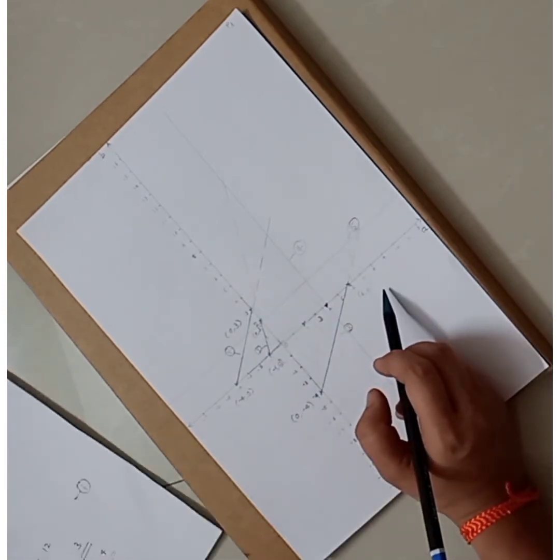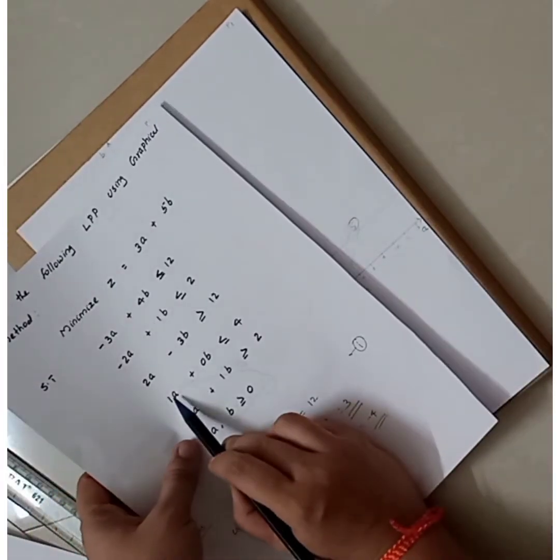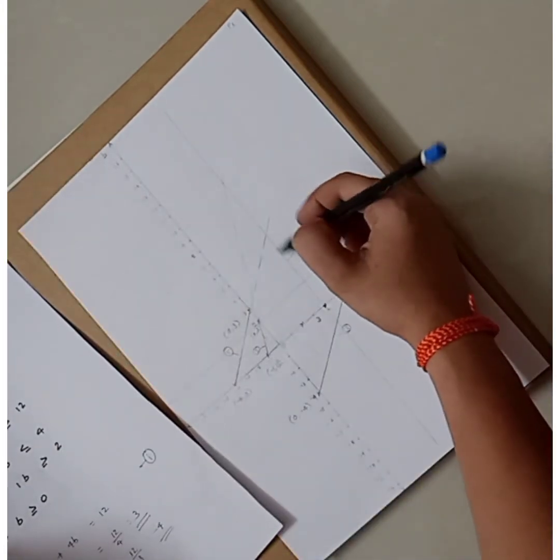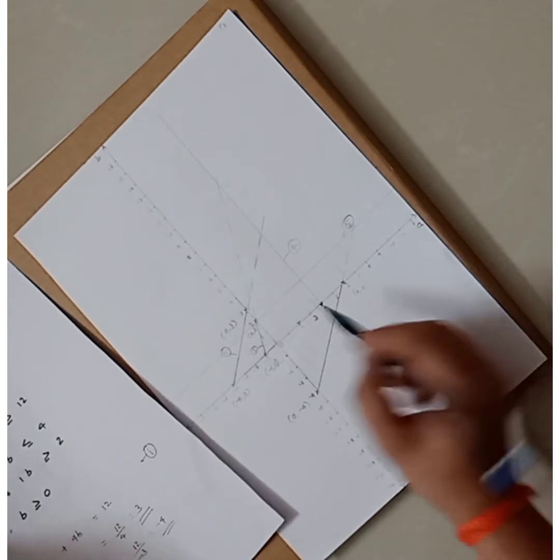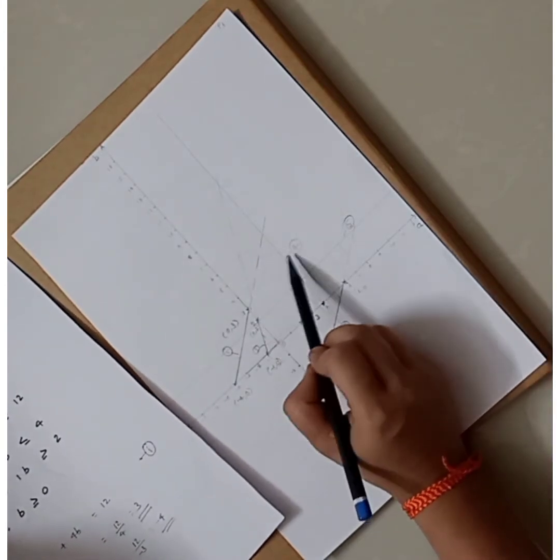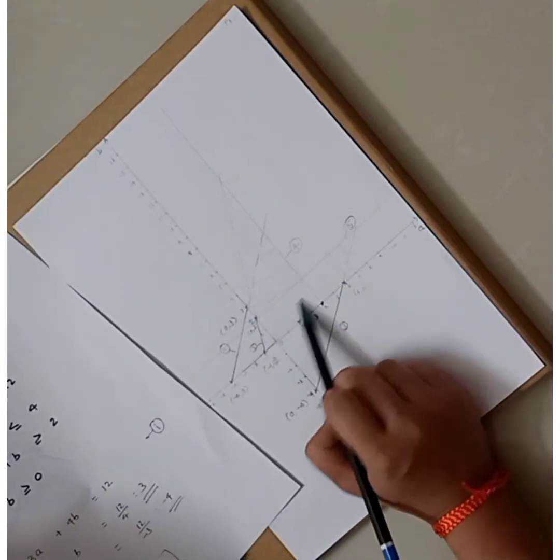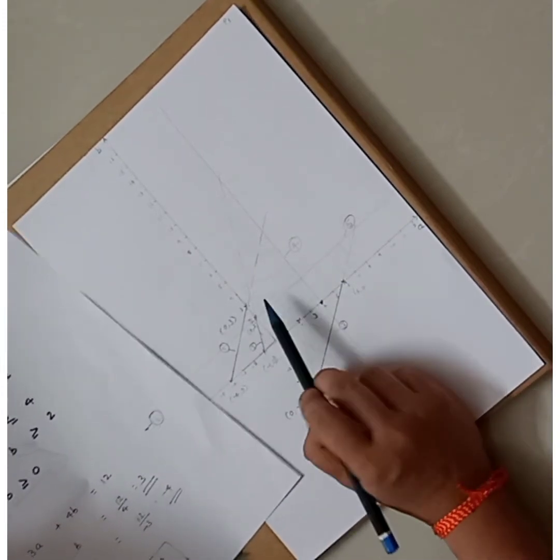Okay. Then the fourth constraint, 1a plus 0b less than or equal to 4. That is this line. The line parallel to y-axis. Again it is telling that it is below, because again it is less than or equal to. So again the feasible region is below this particular line.